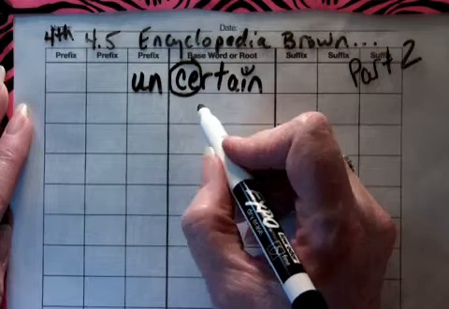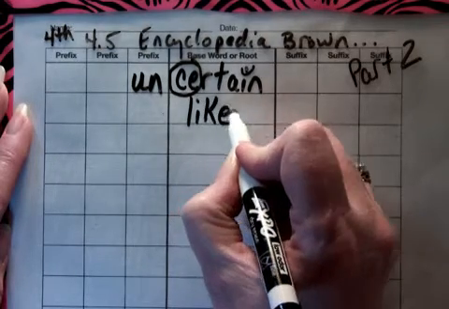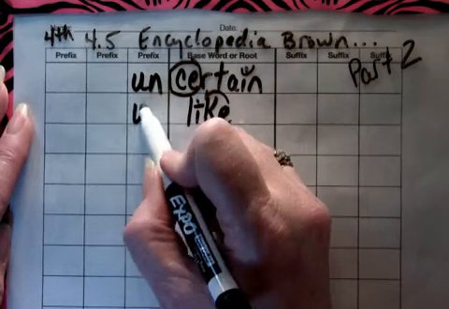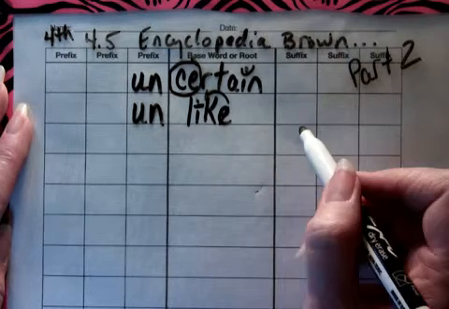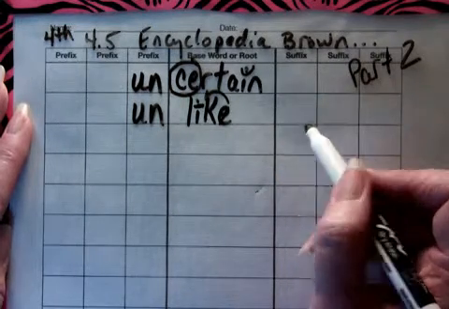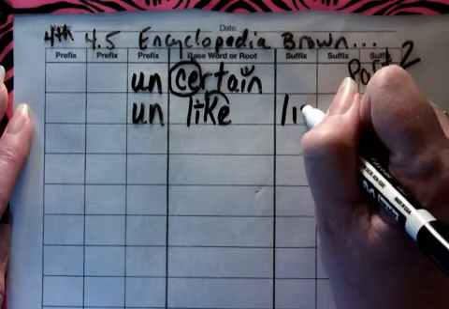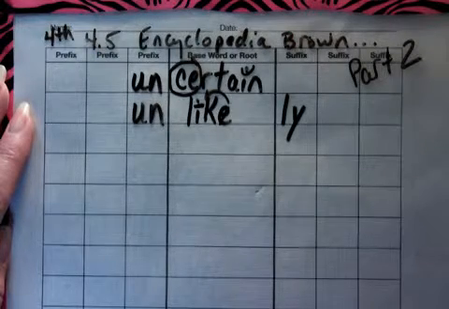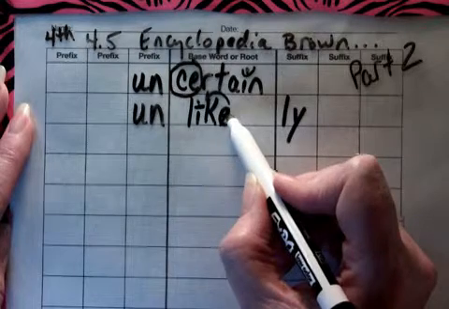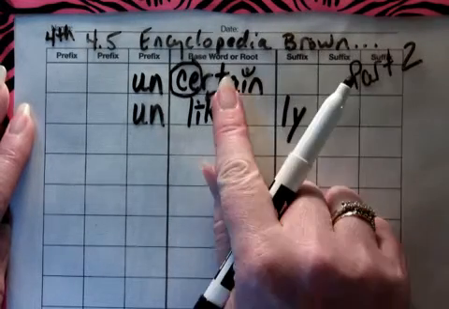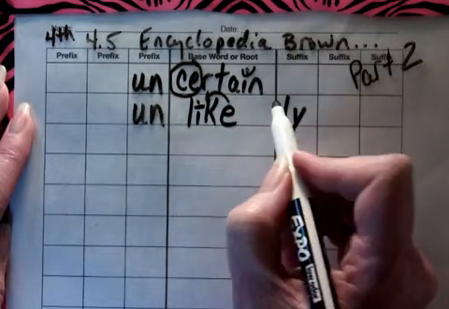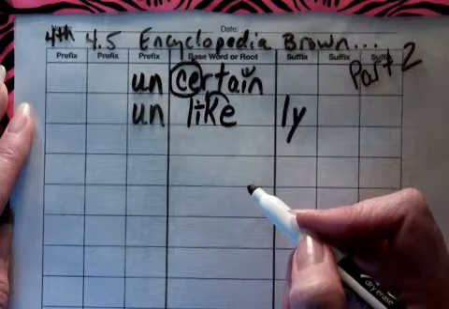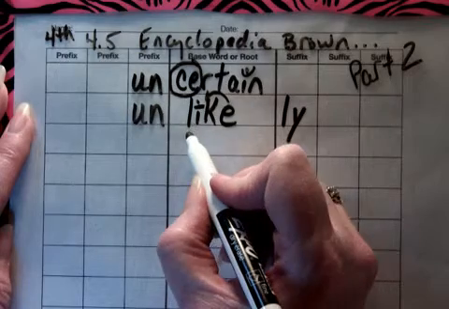The next base word is like. The silent E is making the I say its long sound. Un. Unlike. But our spelling word is unlikely. Ly is the suffix. Unlikely. When we spell it, the E still needs to be there. We do not drop the E before adding the L. So let me just do this. That way you remember, do not drop the E. Unlikely.